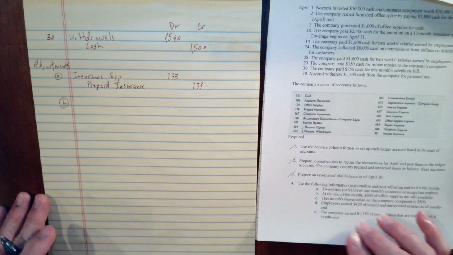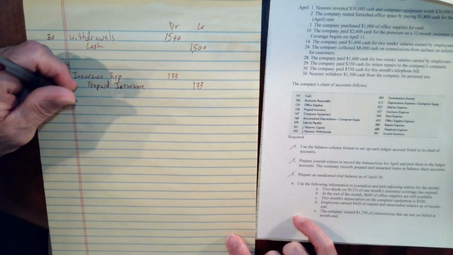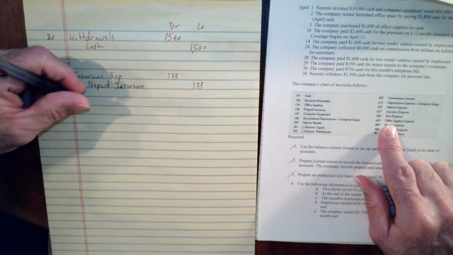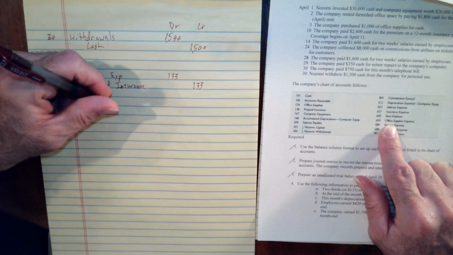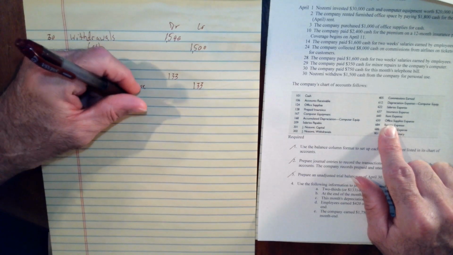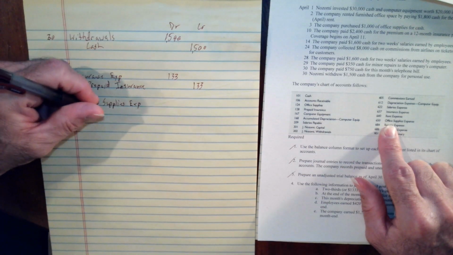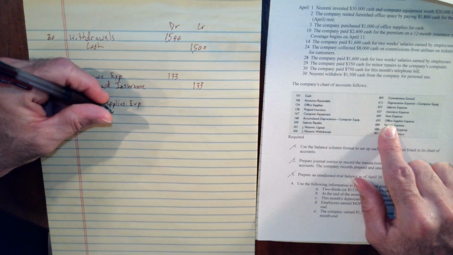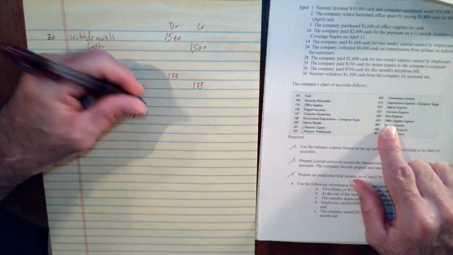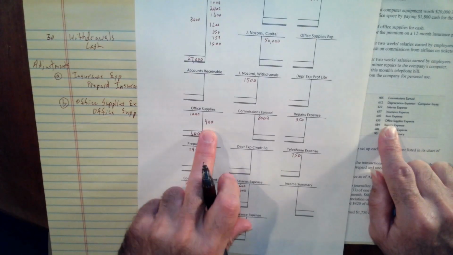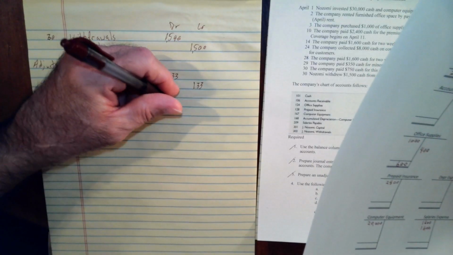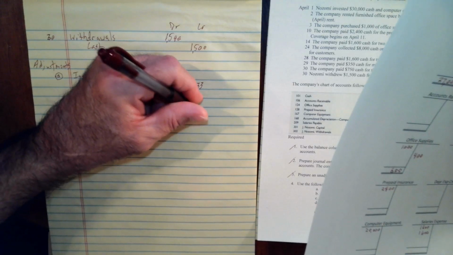So my journal entry for office supplies is going to be a debit to office supplies expense, and a credit to office supplies. Because office supplies was a debit balance, we had to do a credit to decrease it by the calculated amount here. That was the $400. So that will hit the expense side at the debit and will hit the asset for office supplies for a credit.